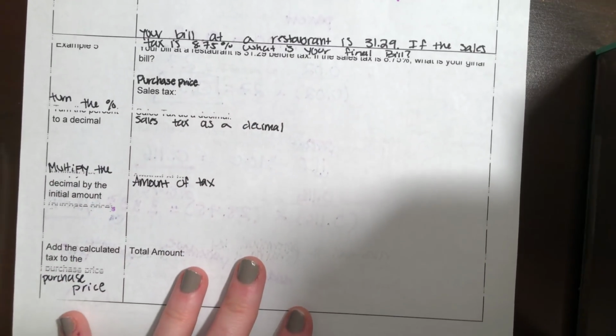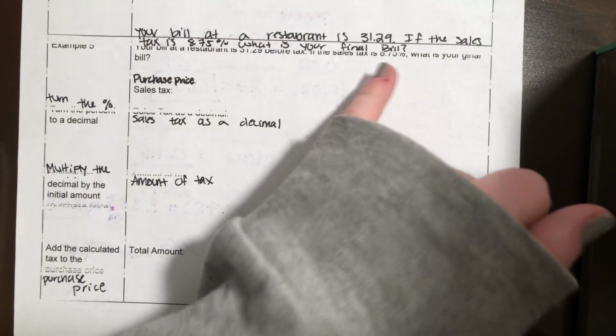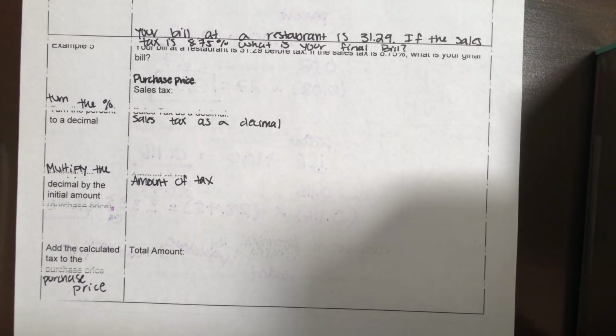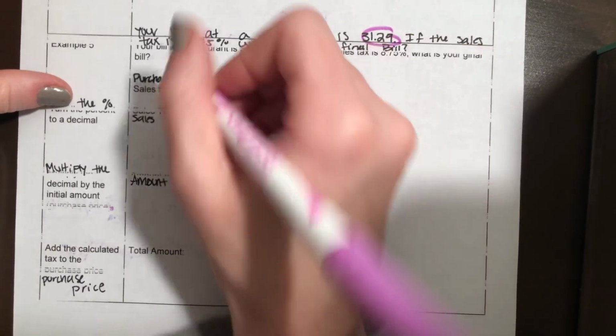But our final example, I had to rewrite it, my printer got weird, is your bill at a restaurant is $31.29. If the sales tax is 8.75%, what is the final amount you're going to pay? So our purchase price is $31.29.